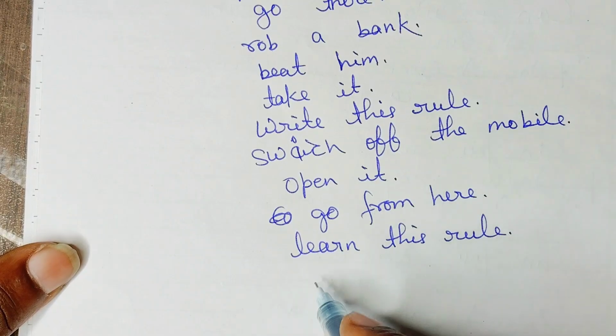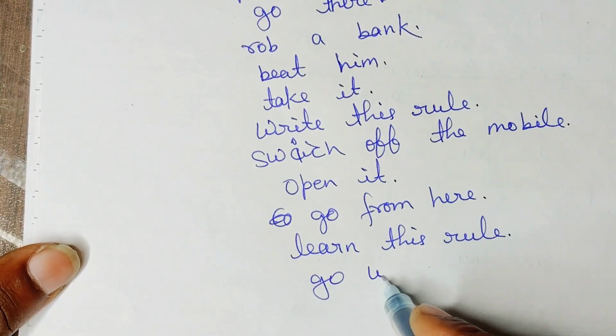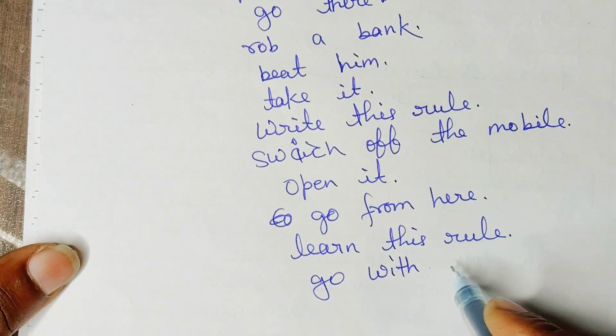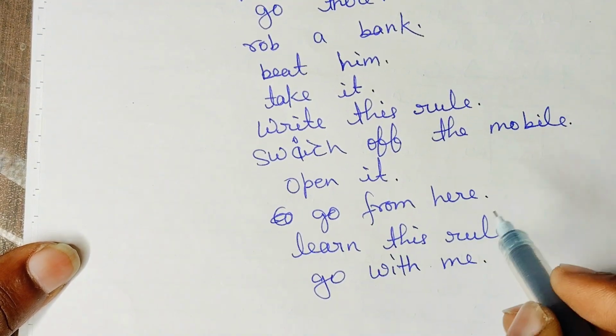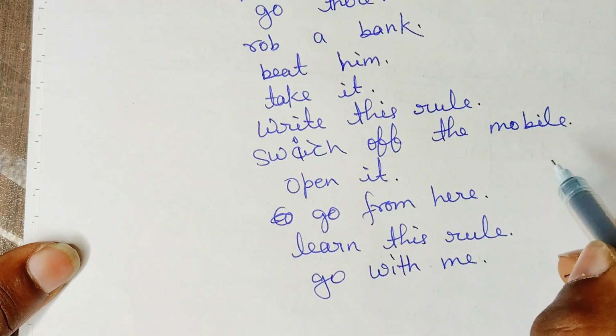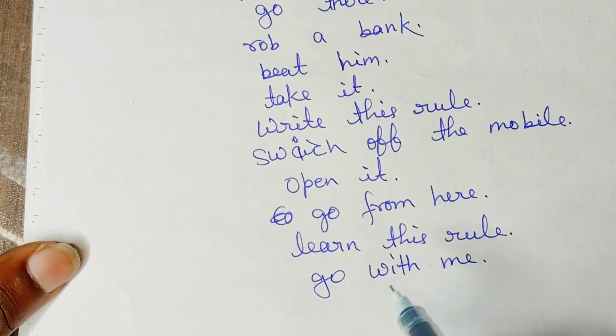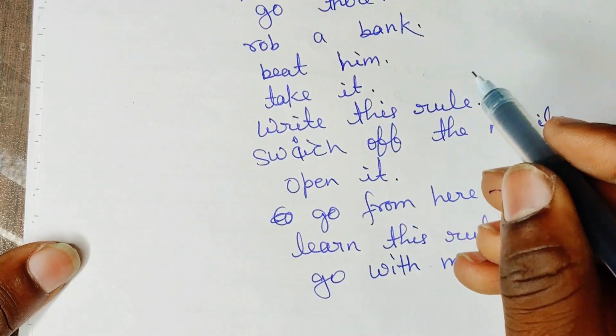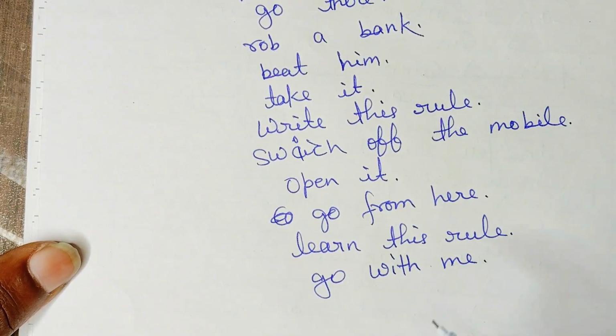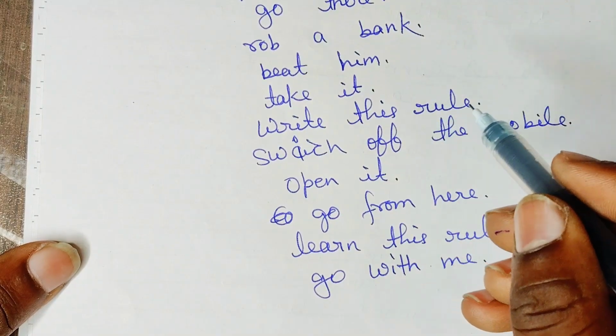Can you go with me? No, I cannot go with you. Why can you not go with me? Because I'm busy. With whom can you go there? I can go with my parents. I can go with my friends. I can go with you.